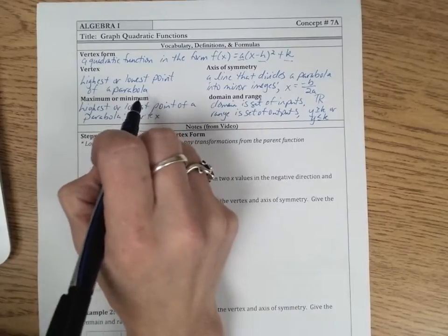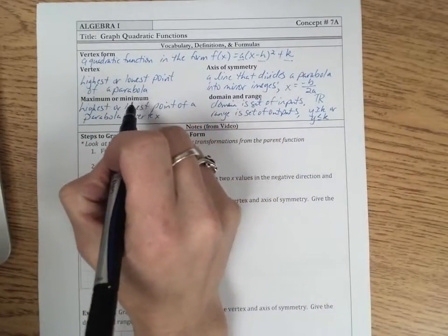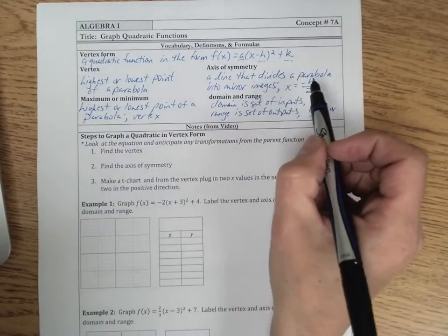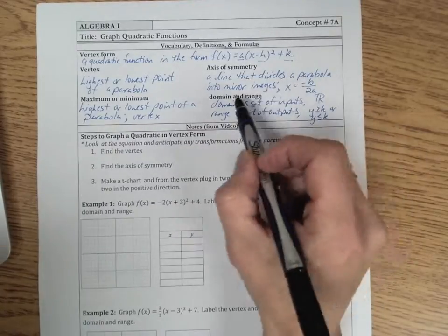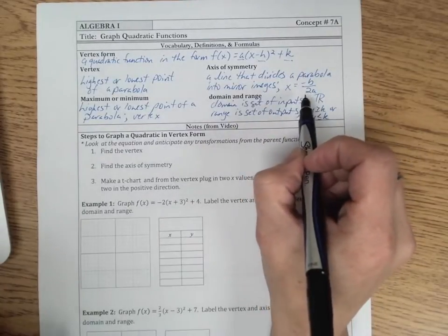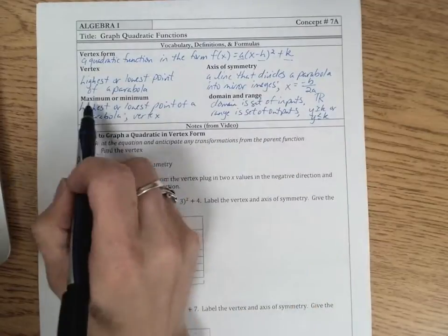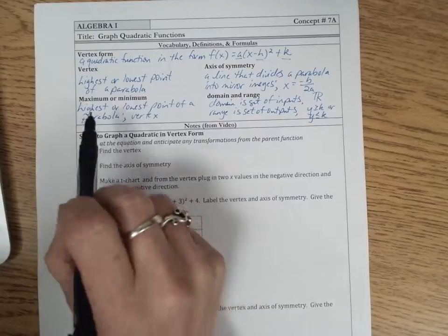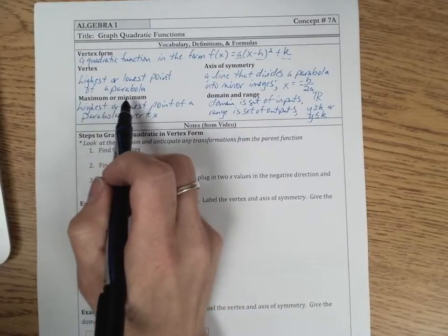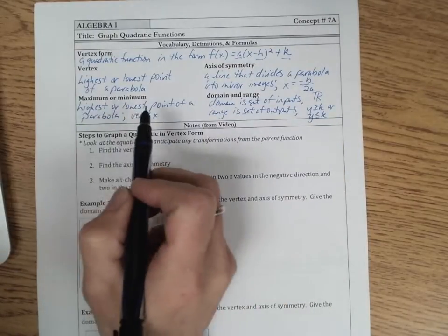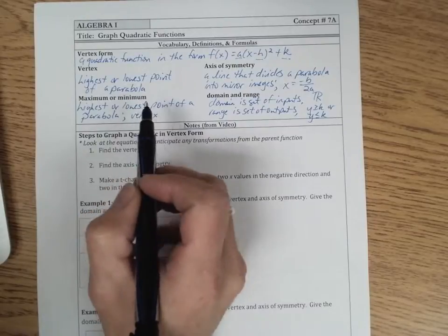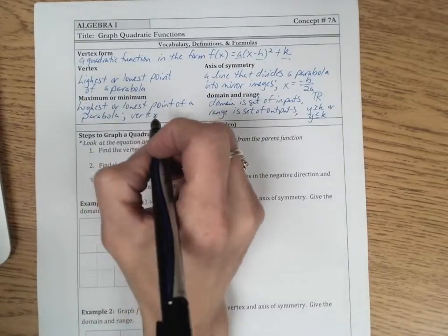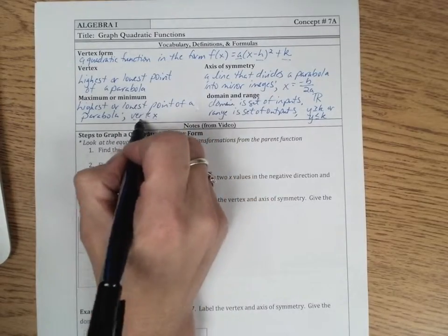It's a U shape. One characteristic of a parabola is that it has an axis of symmetry. That is a line that divides it exactly in half into mirror images. Two other things that we talk about with parabolas are the maximum or the minimum point. And this will be the highest or the lowest point of the parabola. They won't have both, they'll have one or the other. And either the maximum or the minimum will be the vertex.